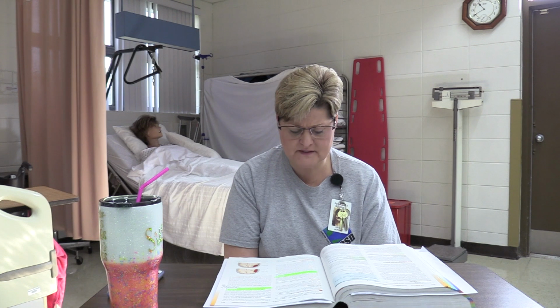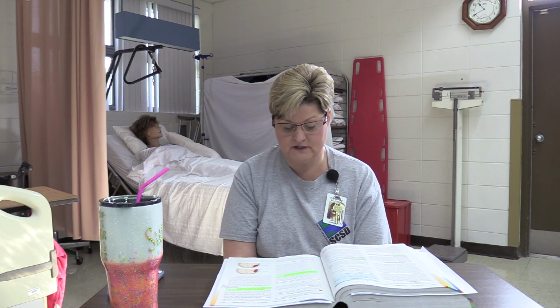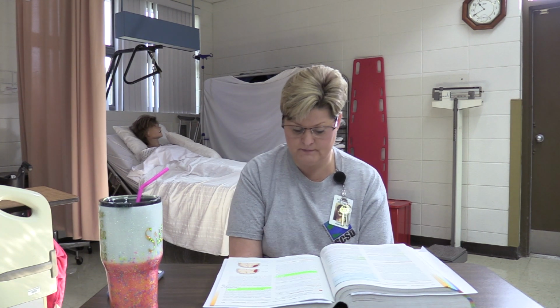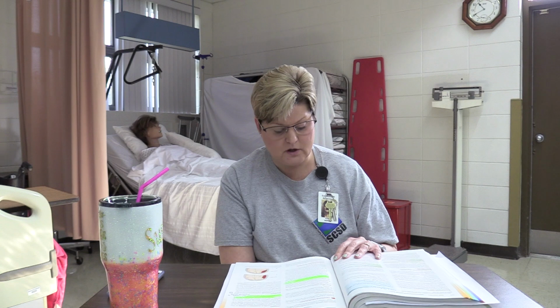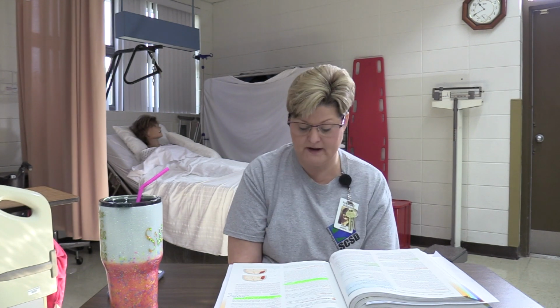Your book talks about the deceleration injury. Make sure you know what that is, the acceleration and deceleration injury, and then rotational injuries. Your book also talks about concussion under the traumatic brain injury. A concussion is considered a mild brain injury.